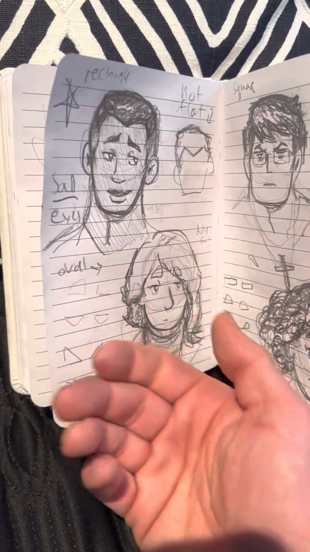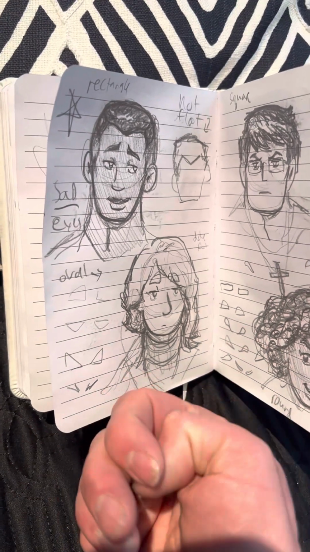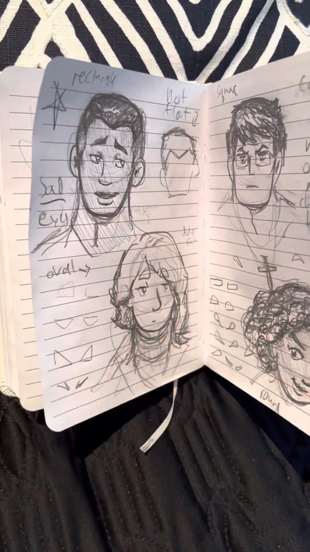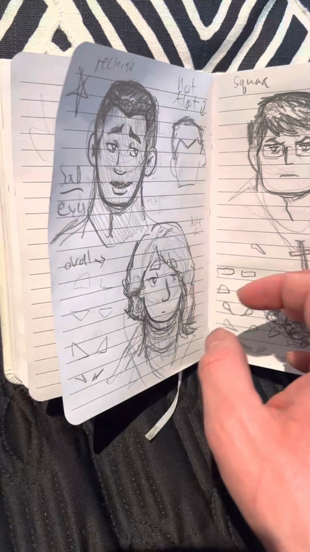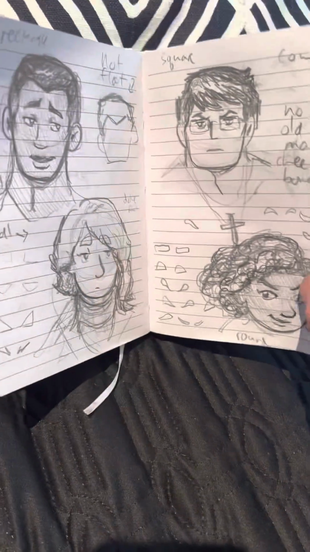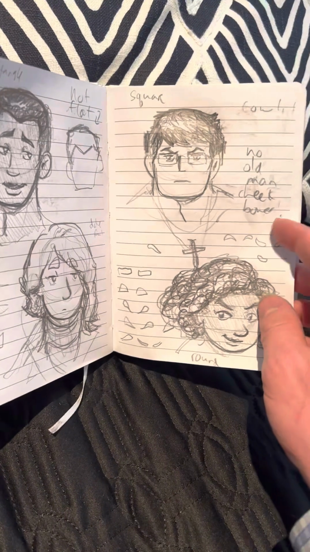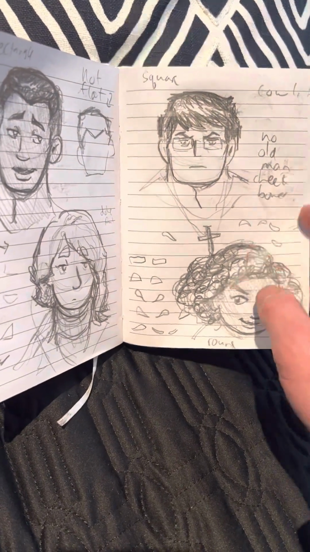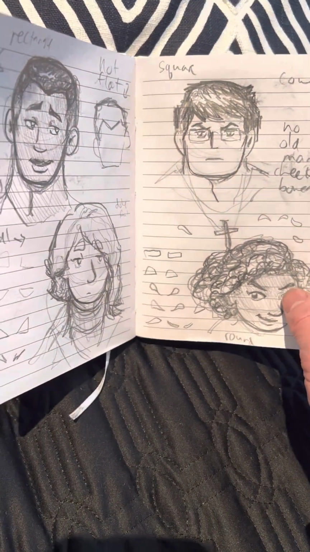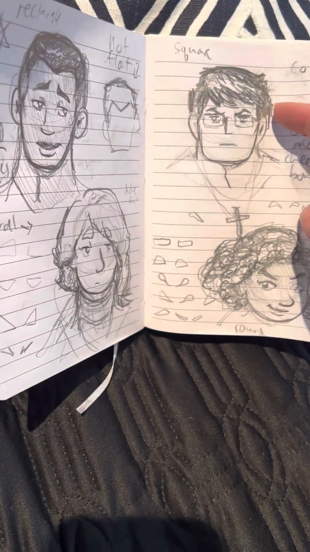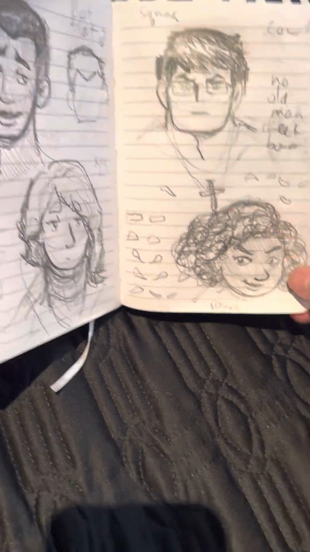The other hard thing is young characters are really hard to draw because if you give them any lines on their face, they're instantly going to look 30 or 40. So sometimes I want to give people really strong jawlines or really strong cheekbones, but that doesn't really work on high school kids. So I always write no old man cheekbones. So regular guy hair with a little bit of a cowlick in the back.